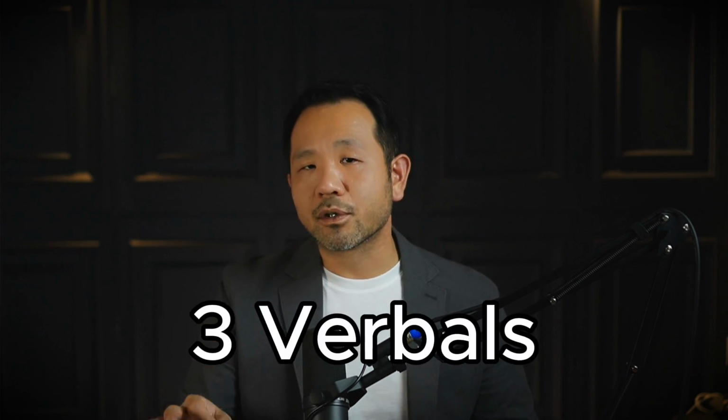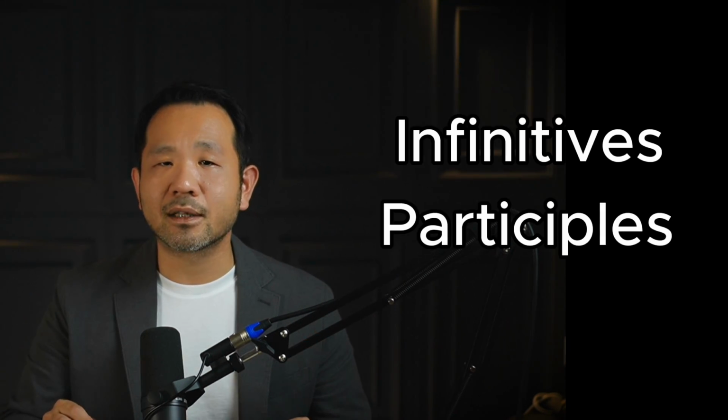Now let's finish up today's lesson on verbs by discussing what we had put off earlier, the 3 verbals or these other verb forms. Now verbals are quite versatile, and we'll be covering them again later in another video when it comes to complete versus incomplete sentences. But for now, let's focus on the role of infinitives, participles, and gerunds.